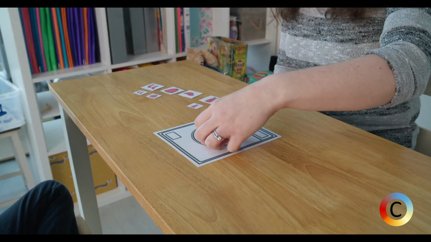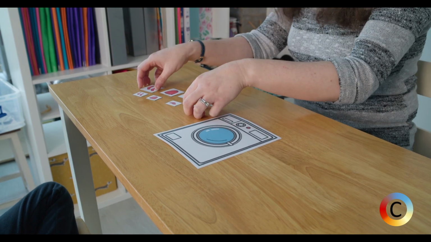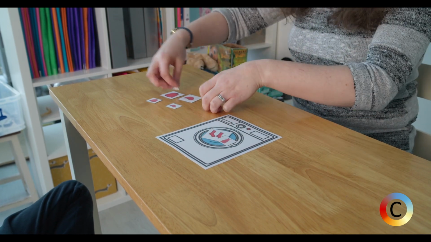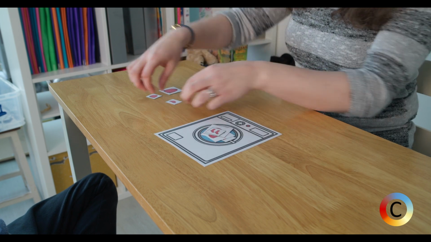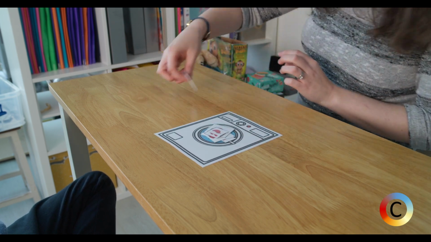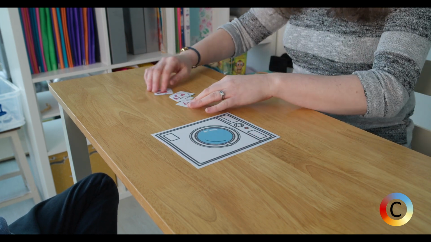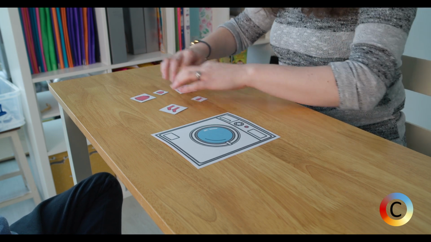Put everything inside the washing machine. Wow, that washing machine's going to be full up. Okay, can you give me one more with just one of them?